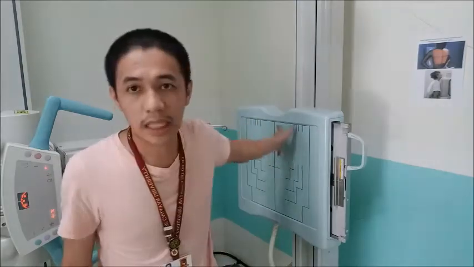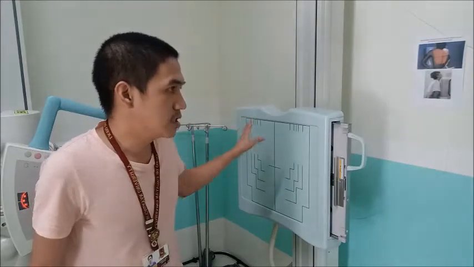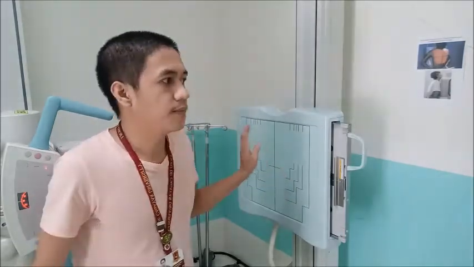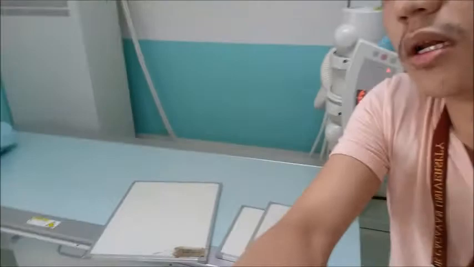Okay. Some pediatric patients, especially those below 5 years old, cannot stand on the chest bucky or the chest stand by themselves. If that happens, just have them lie down on the radiographic table.